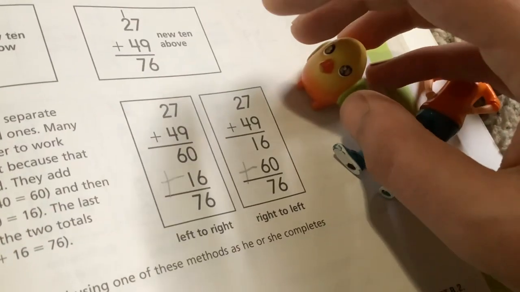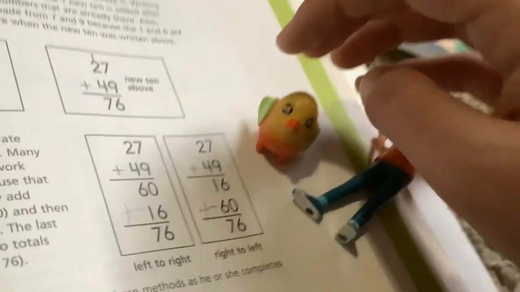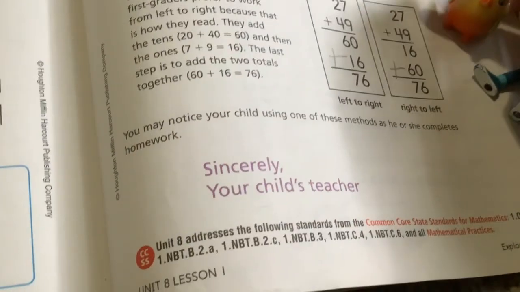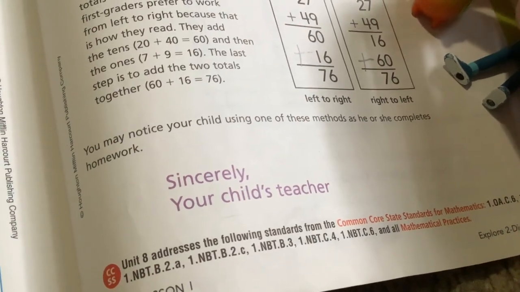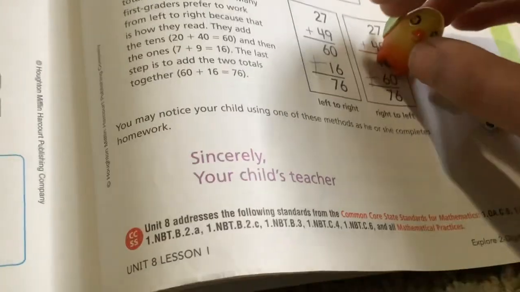No matter which method you use, the answer is always going to be 76. You may notice your child using one of these methods as he or she completes homework. Sincerely, your child's teacher. Wow, that's very cool.